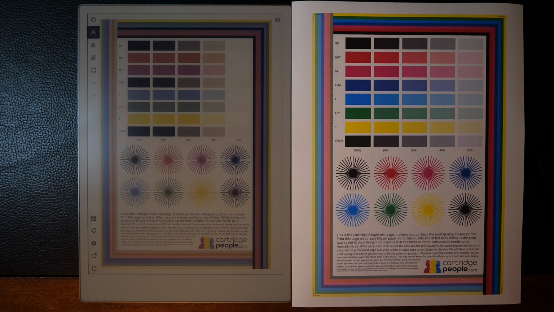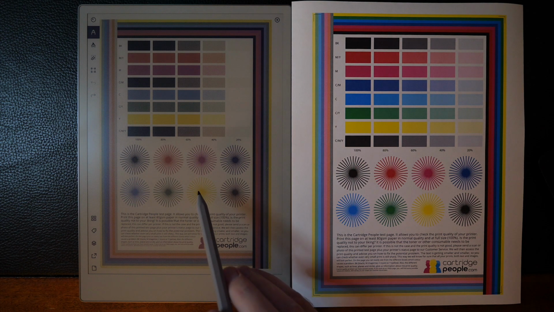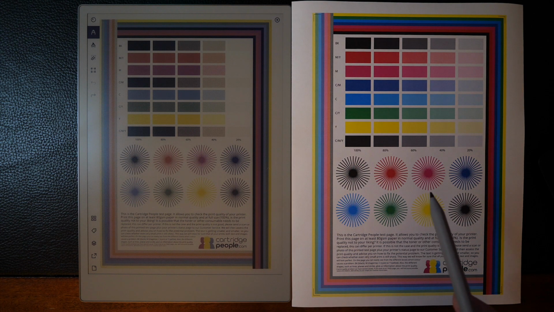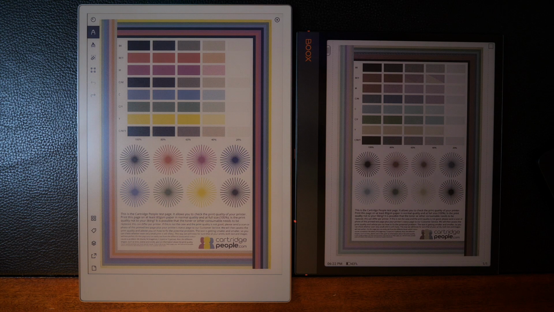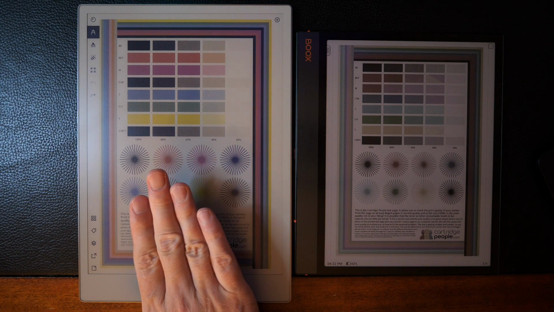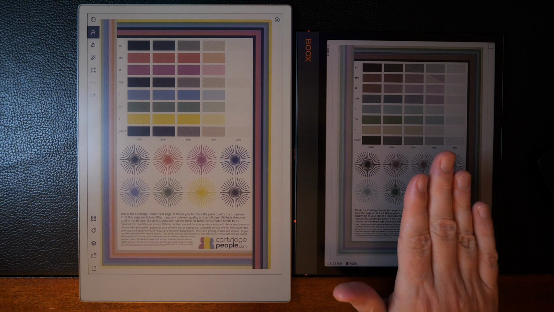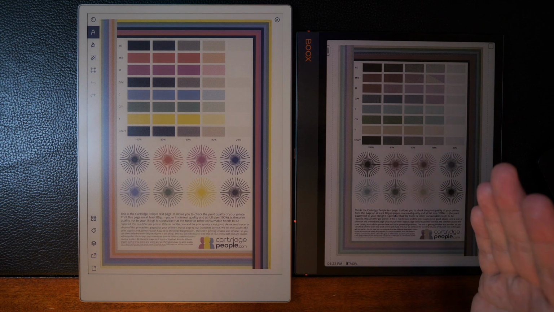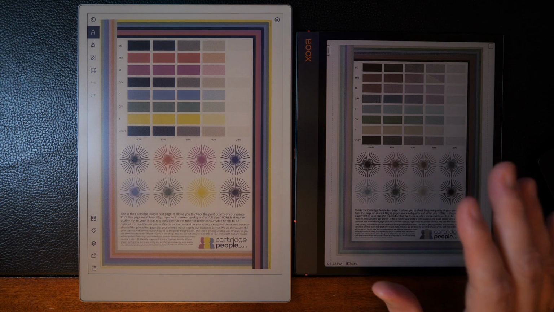Okay, given that, let's go ahead and take a look at how the Gallery 3 then compares to Kaleido 3, again with the contrast filter in the off position. Okay, so here we have the Gallery 3 screen on the reMarkable Paper Pro, and here we have the Kaleido 3 screen on the Boox Note Air 3C.